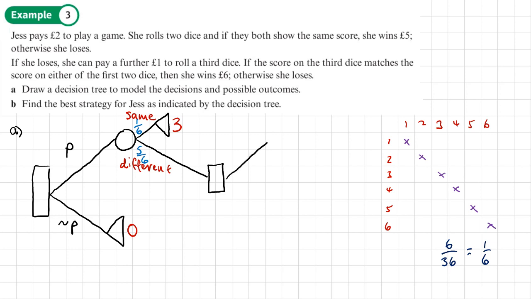She can pay £1 and play again, or she can not play. So down here will be the option not to play. Okay, she's not won. Fair enough. We'll just stop there. And at this point here, she just would have lost the £2 that she's paid to play the game. So -2.